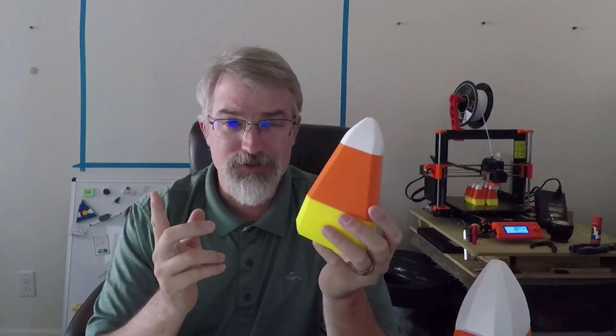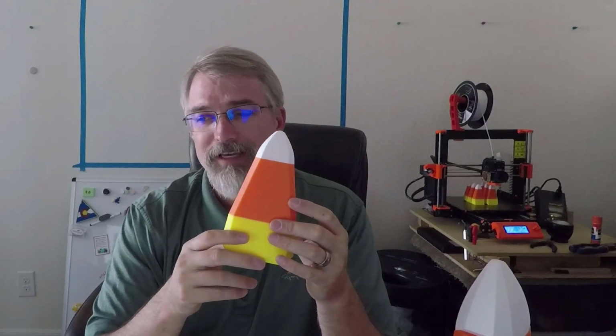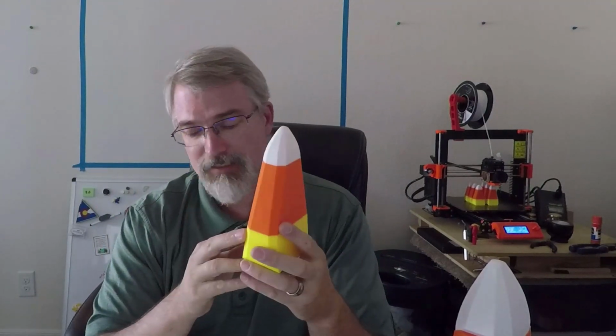It took 9.1 cents for electricity, and it weighs 0.088 kilograms. At $20 per kilogram, that's $1.76. So in total, this one's $1.85 at 50% size.